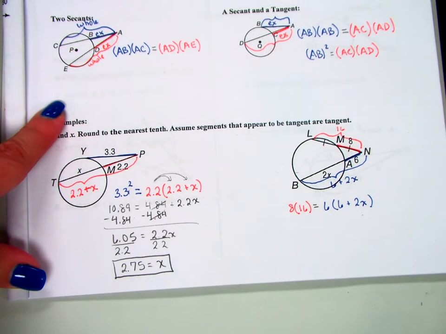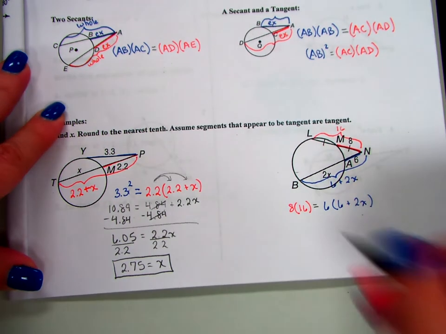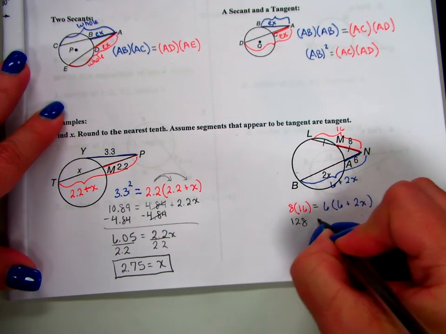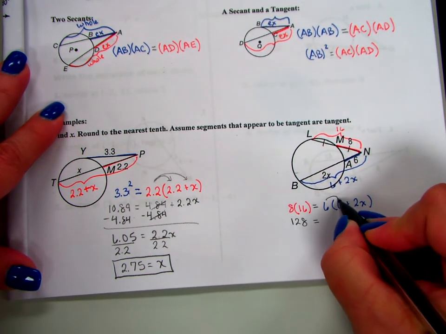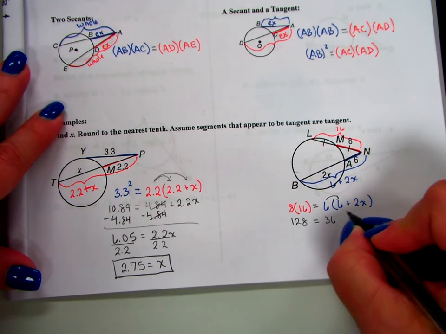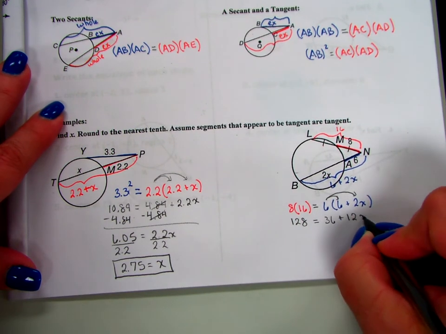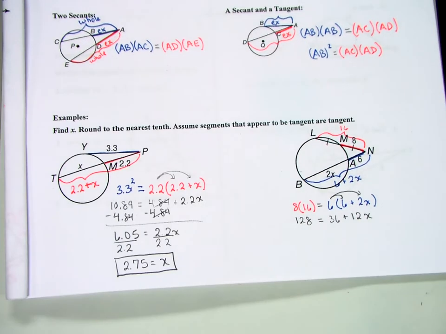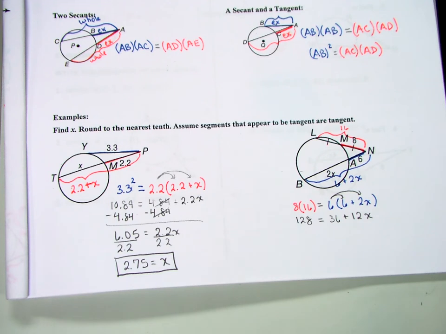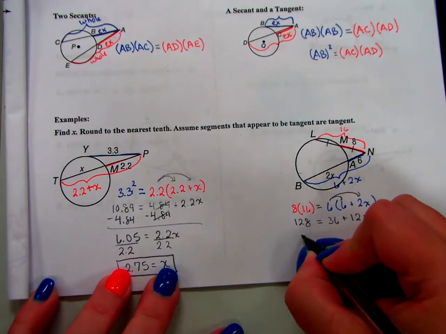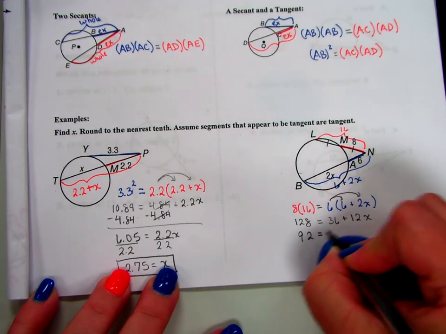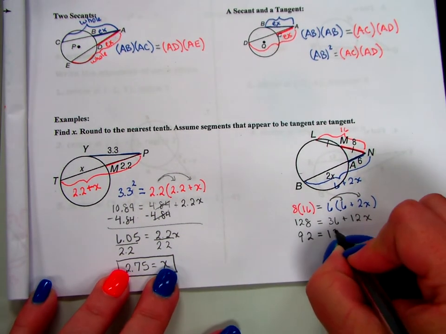All right, 8 times 16 is 128 equals, distribute 6 times 6 and 6 times 2x, 12x. Then what? Subtract 36, and I'm going to get 92 equals, I subtracted that 36, so equals 12x.